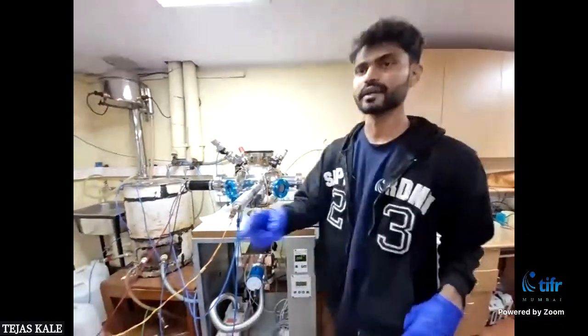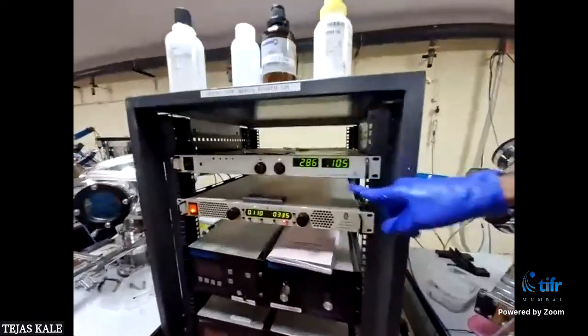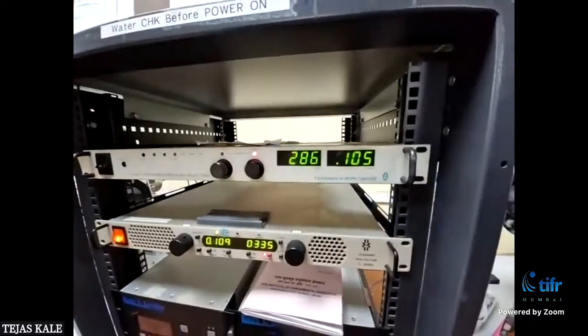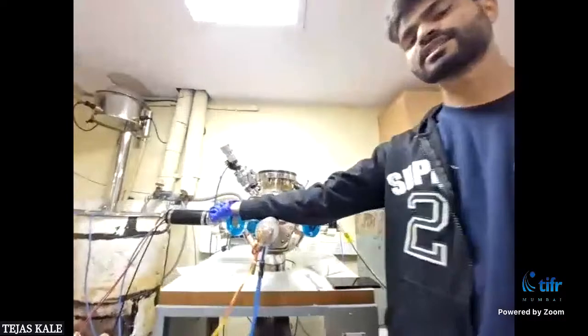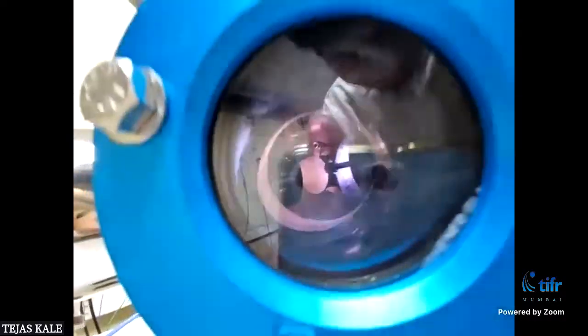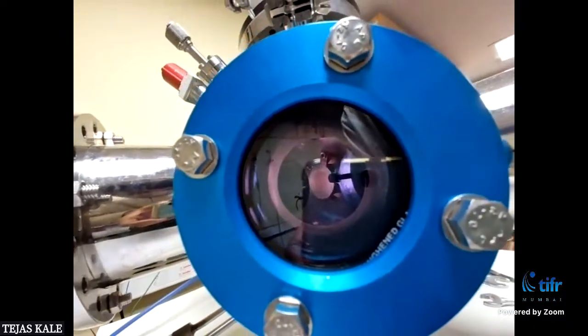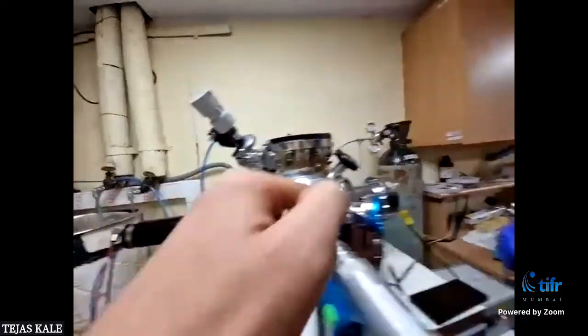So now here you can see there is a current. The current means we have achieved a successful plasma. Now I will show you inside through this window. You can actually see there is plasma. The pink glow that you are seeing inside is the fourth state of matter, that is plasma. This plasma we will use to deposit the material.